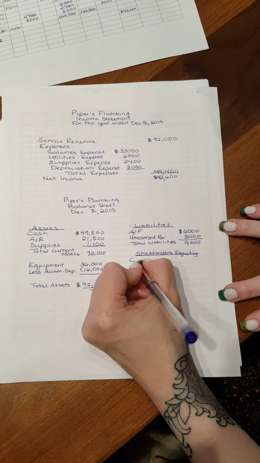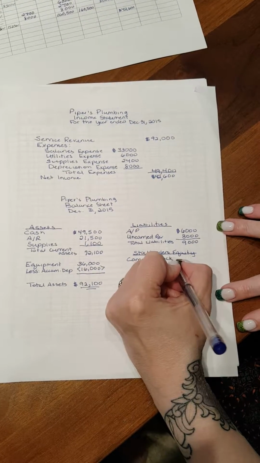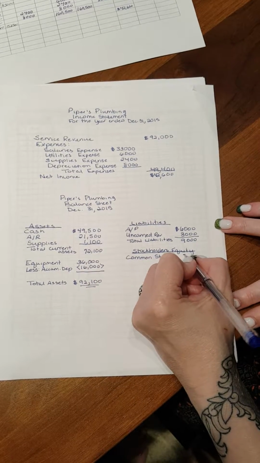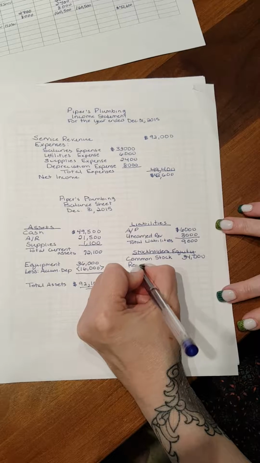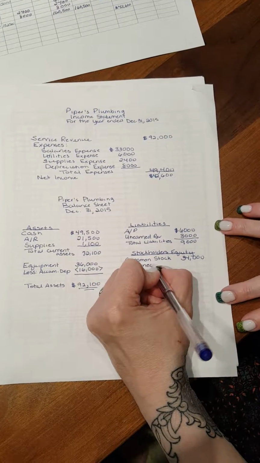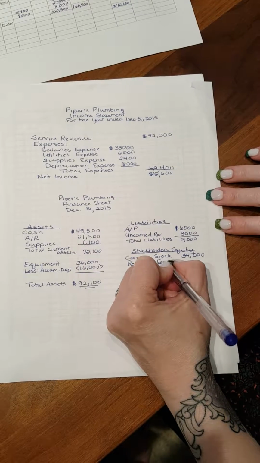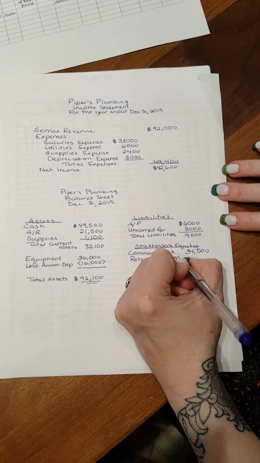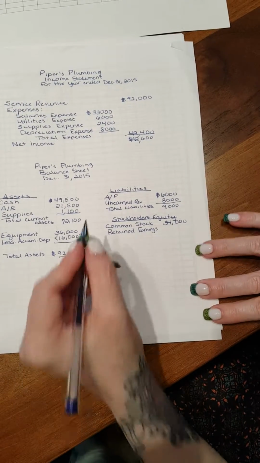We have common stock, and common stock is $34,000. And then we have retained earnings. And remember, I didn't include that on the balance sheet over here because the retained earnings amount that's going to go on the balance sheet needs to be adjusted for net income or dividends, anything like that.